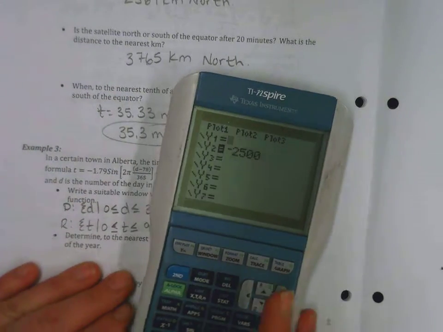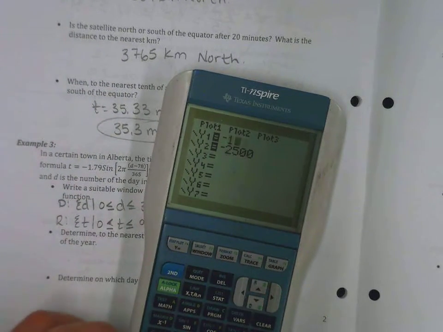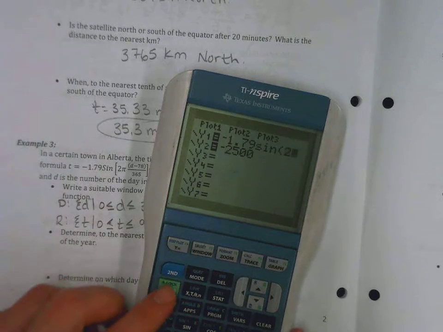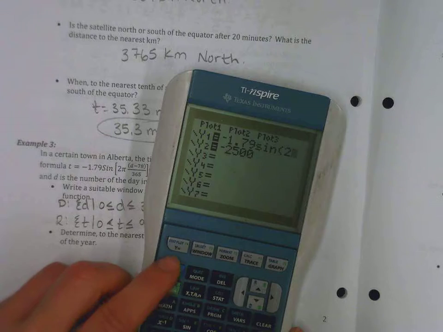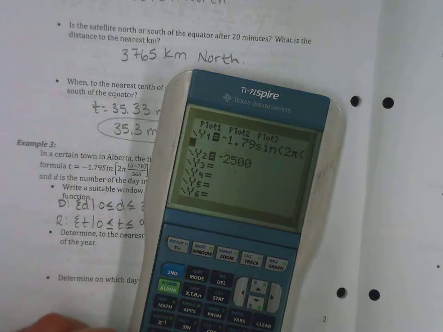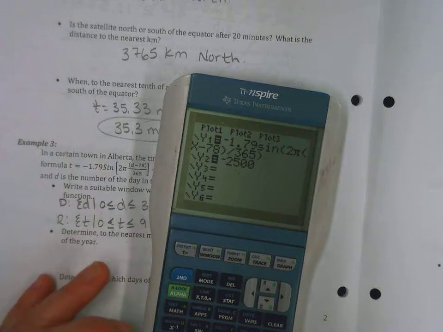So in our equation, again, I'm going to type this equation in my calculator: negative 1.79 sine of 2 pi, open bracket, x minus 78, close bracket, divided by 365. Oh, I need to close that bracket first. Divided by 365, and then close all of that brackets, and then plus 6.3.